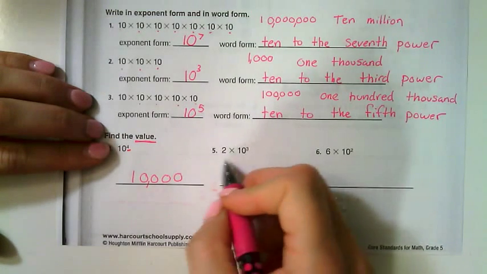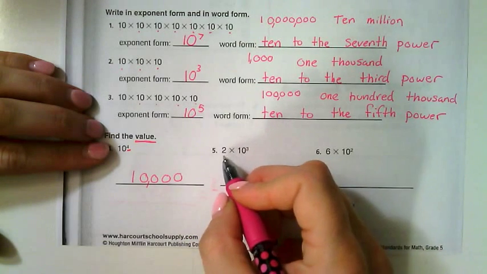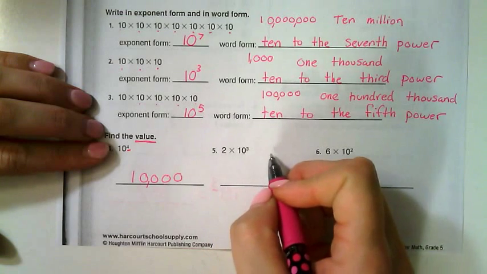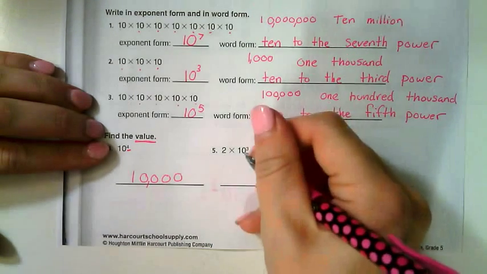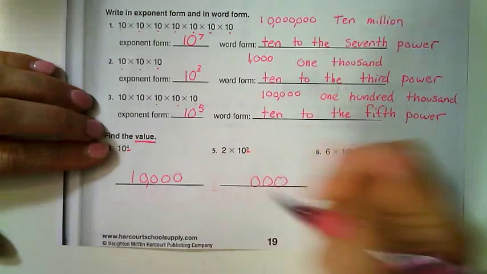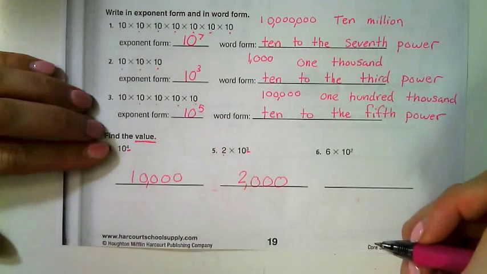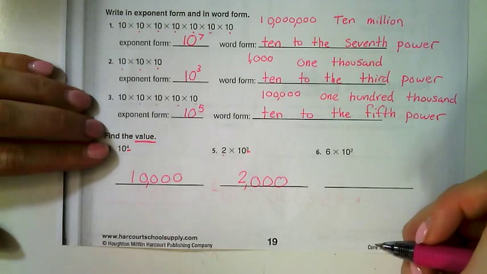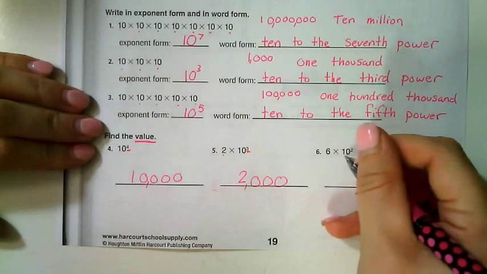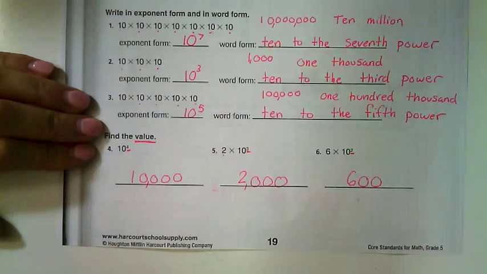Number 5 is an equation. 2 times 10 to the 3rd. So this is the same thing as 2 times 10 times 10 times 10. But if I use my trick, because I'm working smarter, not harder, I know that 3 means there needs to be 3 zeros, and I just bring my 2 down. So 2 times 10 to the third is 2,000. Did you get it right? Hope so. And the last one, 6 times 10 squared. Well, that tells me I need 2 zeros, and I bring that 6 down. It's 600.